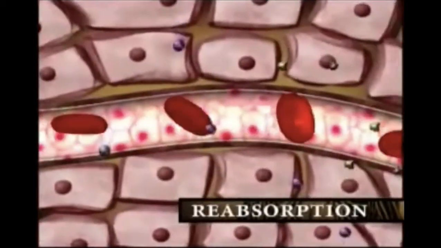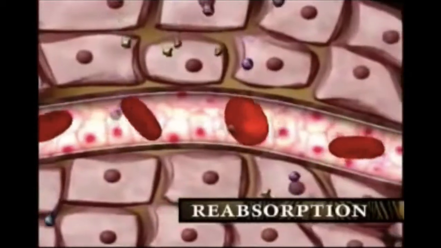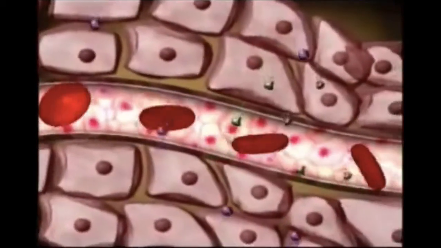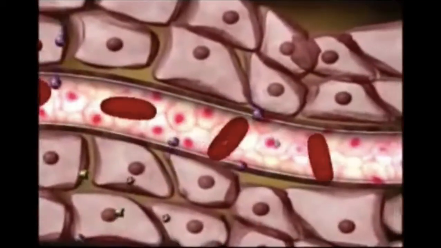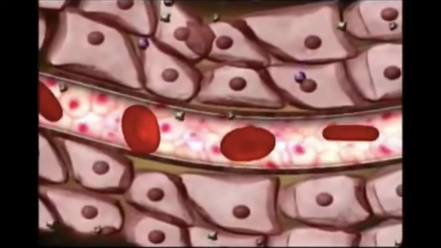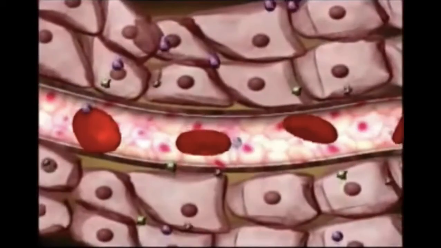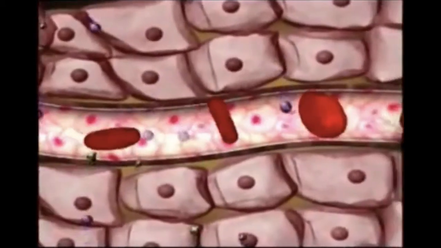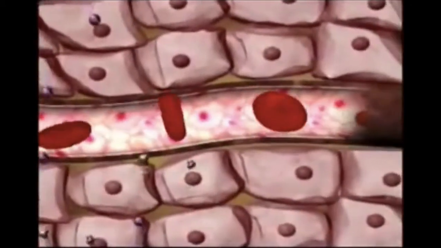Reabsorption is the movement of carbon dioxide, fluids, and waste products from the interstitium back into the capillary. Reabsorption occurs when the concentration or pressure of a specific element is greater in the interstitial compartment than in the capillary. Filtration is higher on the arterial side, and reabsorption is greater on the venous side.